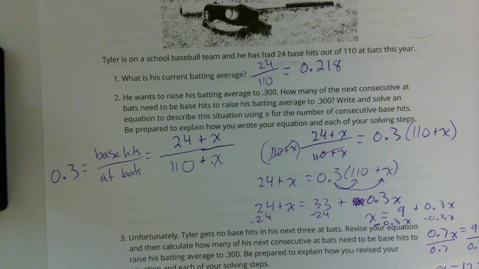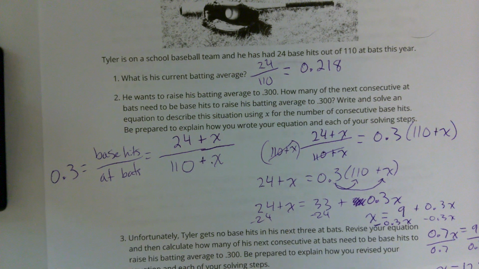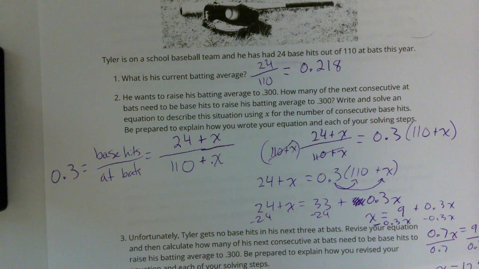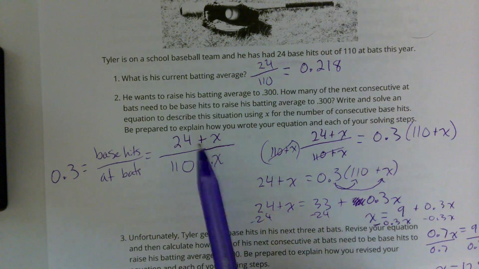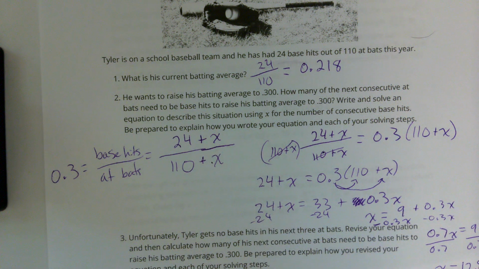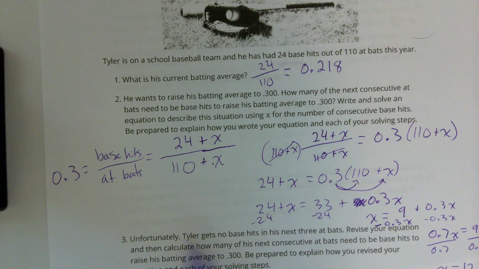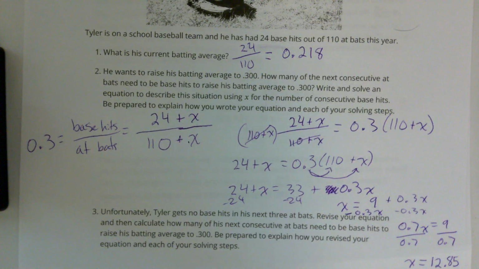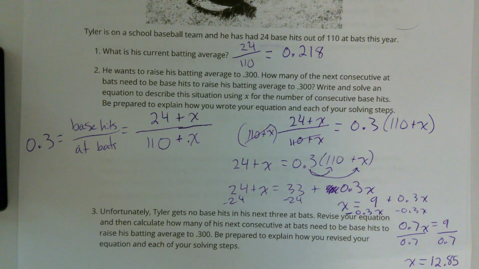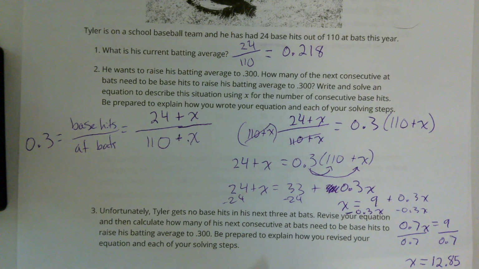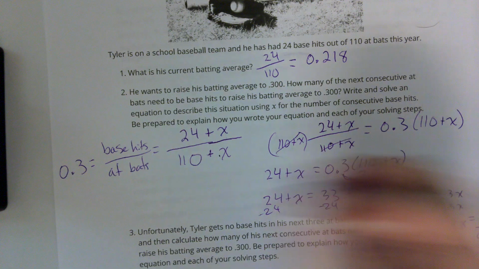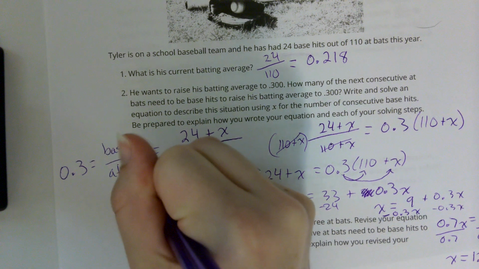Something's telling me that's not right, but maybe it is. No, I think that's right. So that means that if we need 12.85 more base hits to get to this batting average of 0.3, we really don't need 12.85. We need 13, because you can't have 12.85 base hits. So the answer to this is we need 13 more base hits.